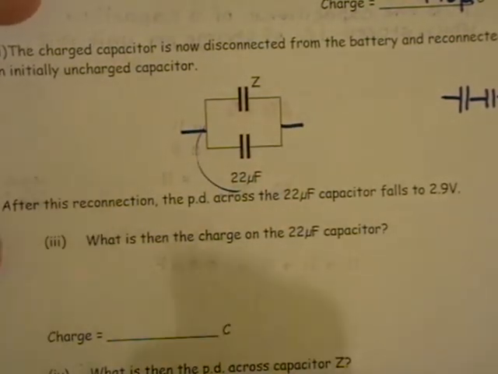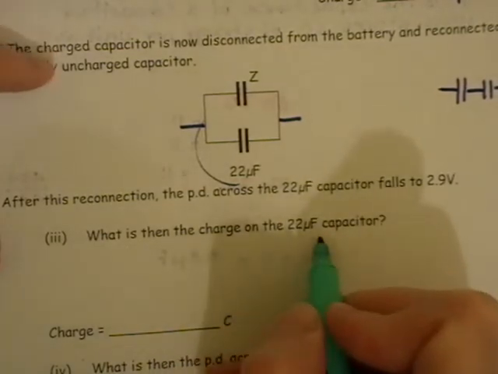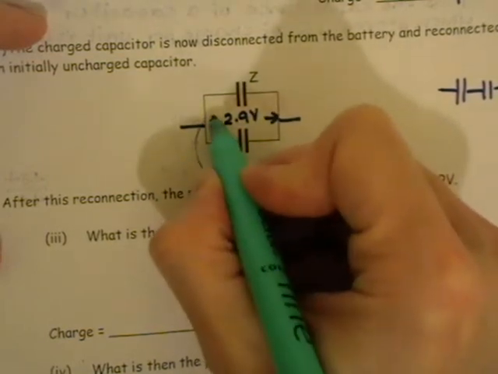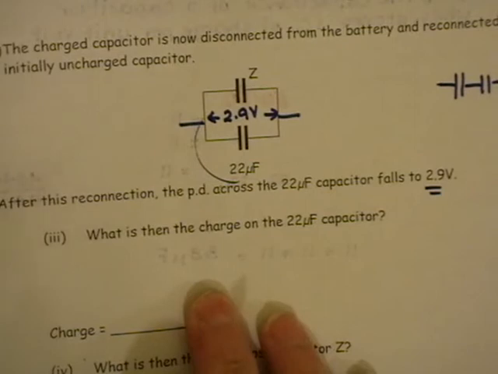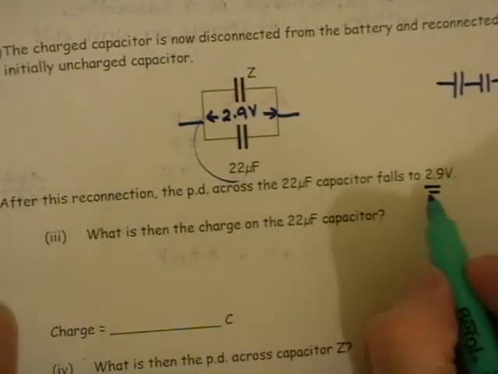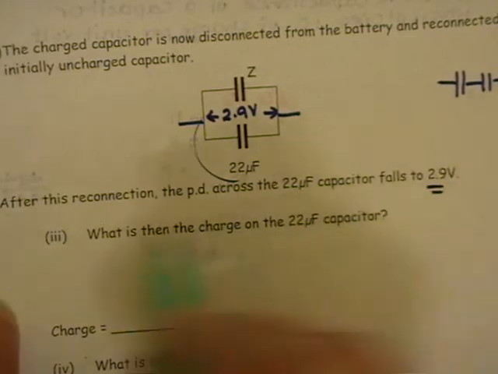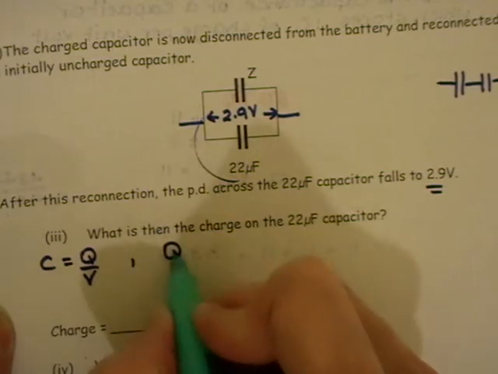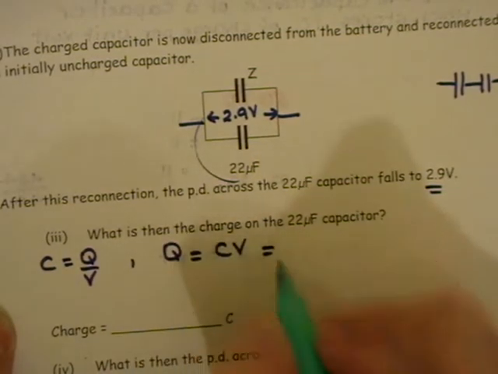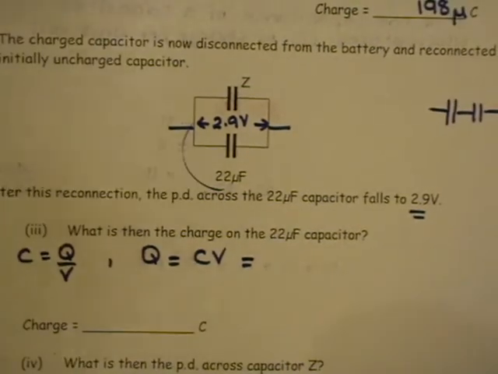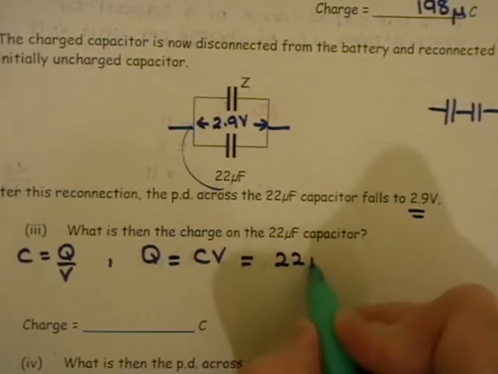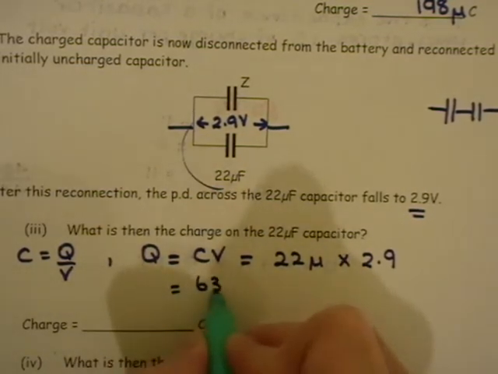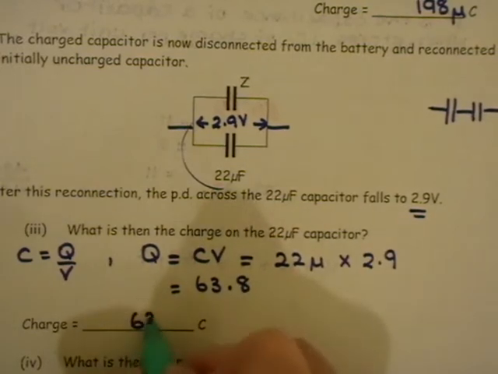So if you have to calculate the charge now, you now know that it's fallen to 2.9 volts. I'm going to put that in there. You're told that the PD across the 22 microfarad has fallen to that. So you're just using your equation again. C is equal to Q over V, and we're looking for Q, which is equal to C times V. And that is going to be equal to 22 microfarad by 2.9. And that gives you an answer of 63.8, and that's microcoulombs.